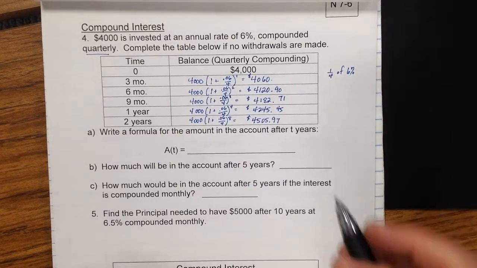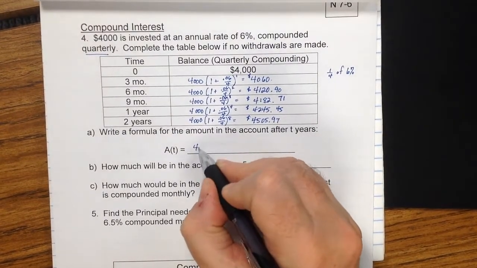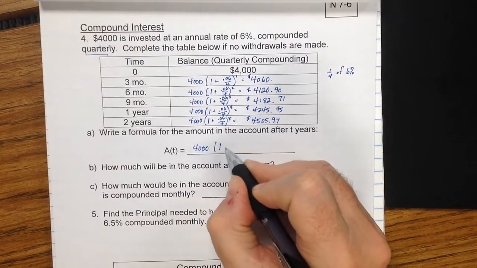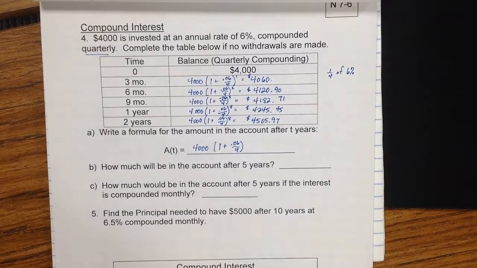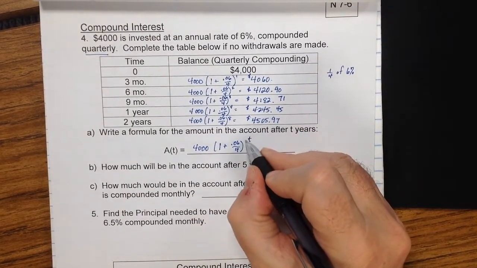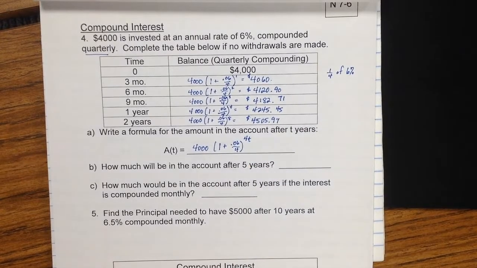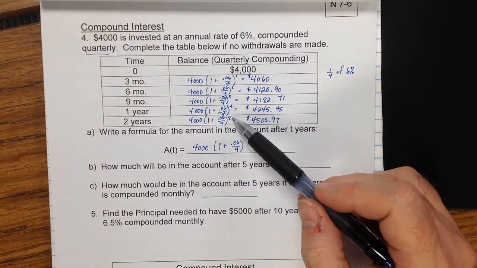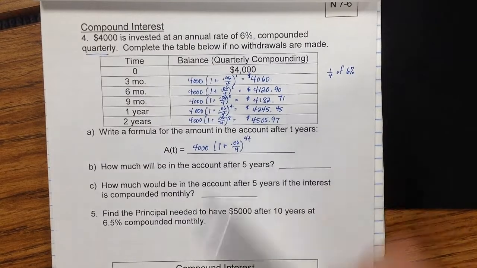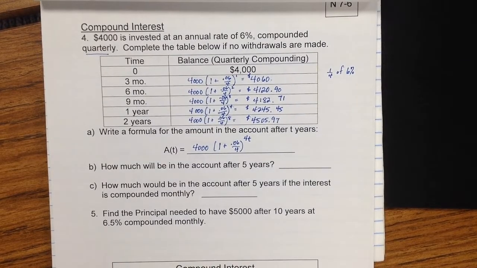So write a formula for the amount in the account after T years. We'll have 4,000 times 1 plus 0.06 over 4 to the T years, but each year is 4 quarters, so 4 times T. So 1 year, we're doing it to the 4th power, remember. 2 years is 8 quarters. 4 times 2 is 8. So to the 4T power.